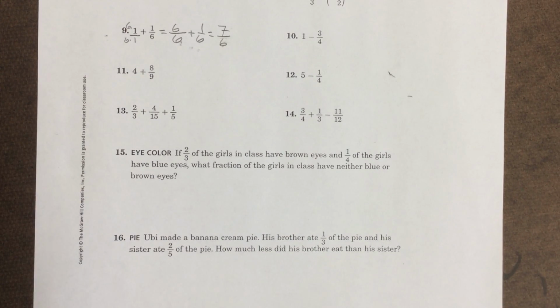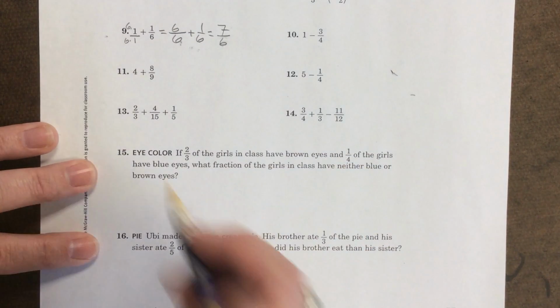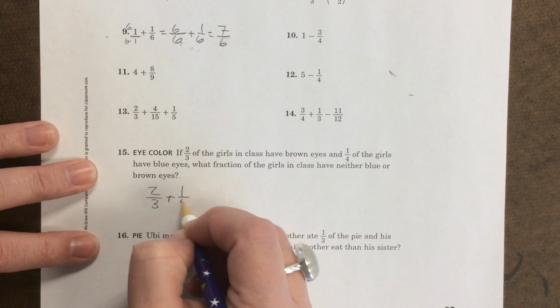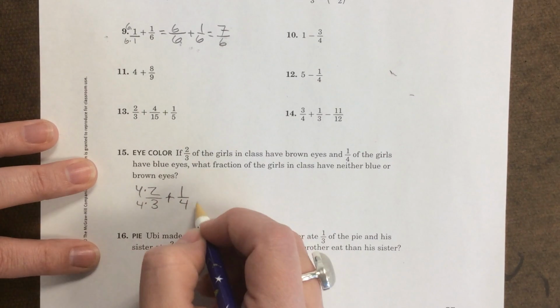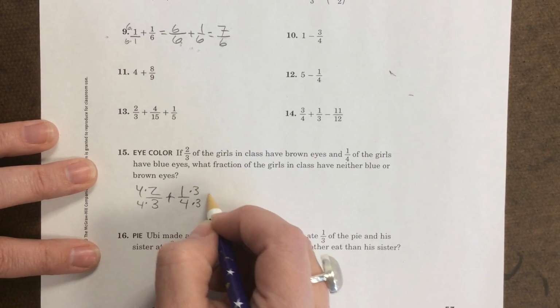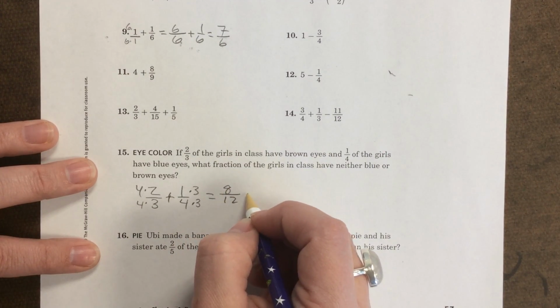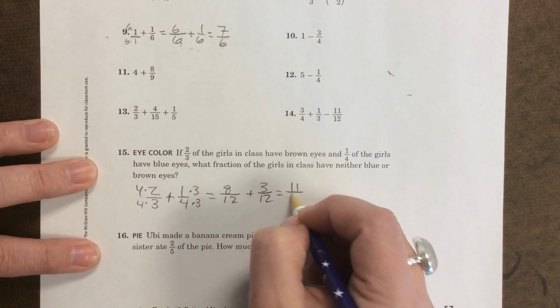Eye color. If 2/3 of the girls in a class have brown eyes and 1/4 of the girls have blue eyes, what fraction of the girls have neither blue or brown eyes? So what we're going to have to do is add these two fractions together and then subtract that from 1. So what that's going to look like is 2/3 plus 1/4. Common denominator is going to be 12. So multiply by 4s on that one, multiply by 3s on this one. So we got 8/12 plus 3/12. 8 plus 3 is 11/12.